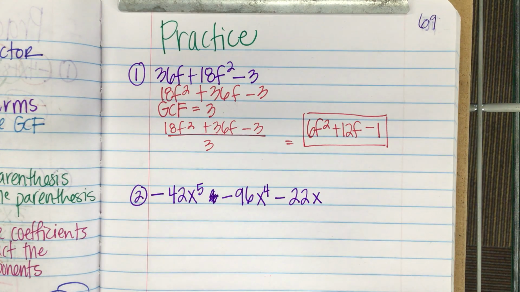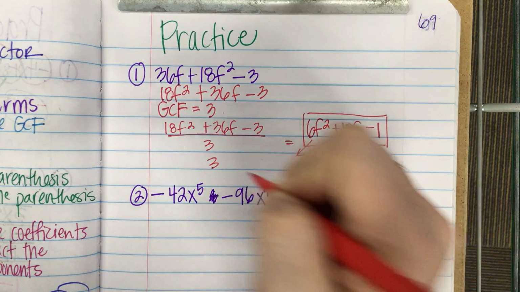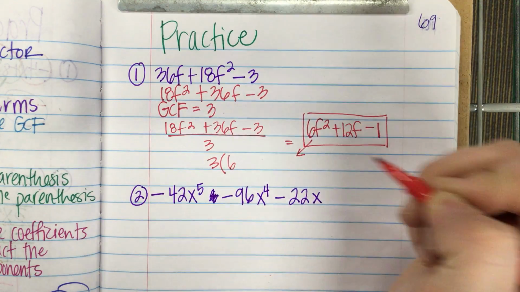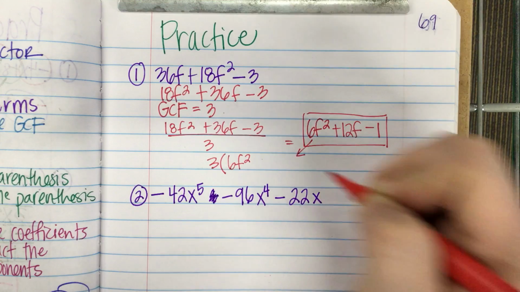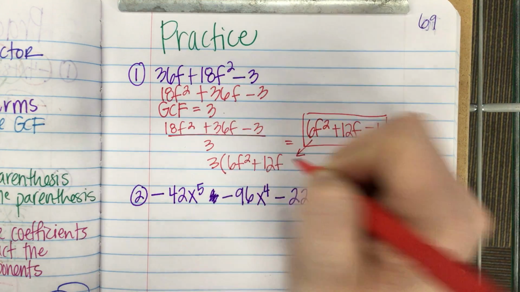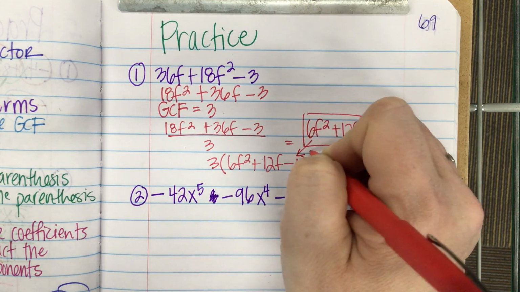That's my solution. Is it? No, because now I have to take this to what? 3. 3 times 6f squared plus 12f minus 1.